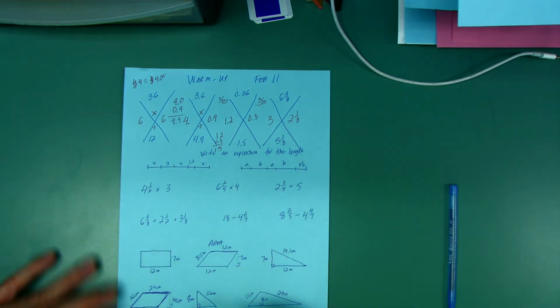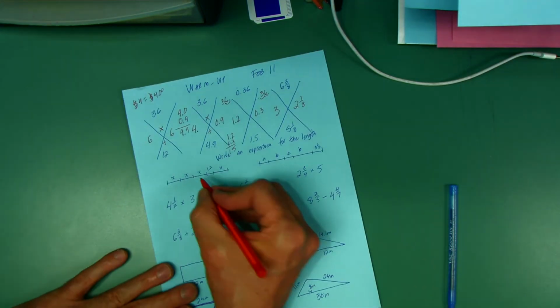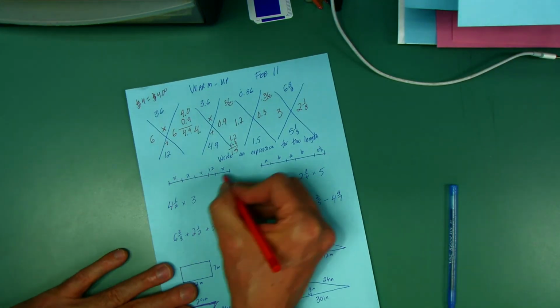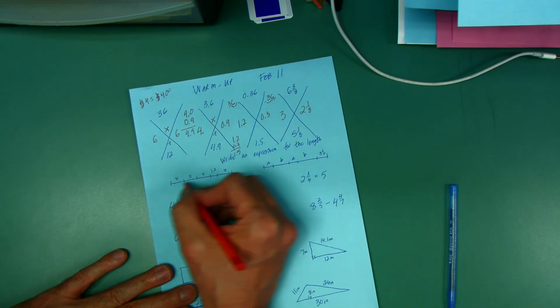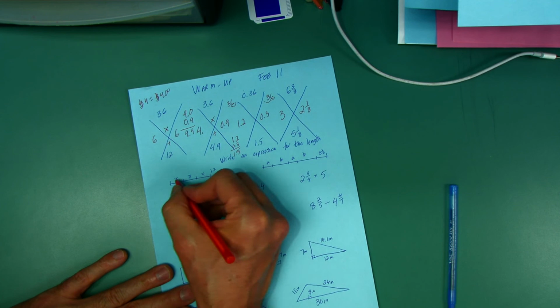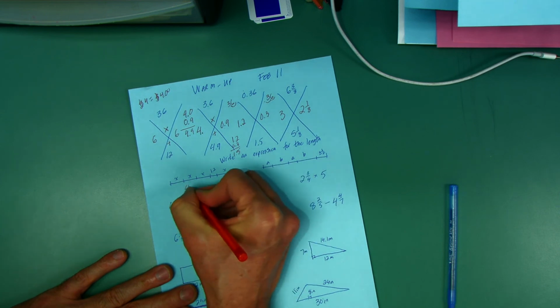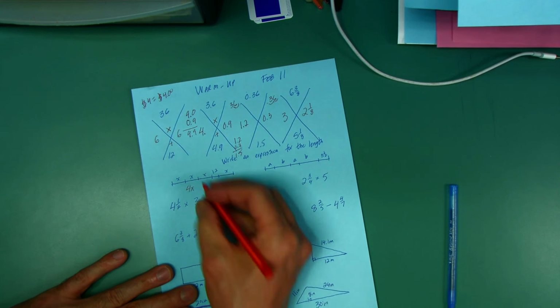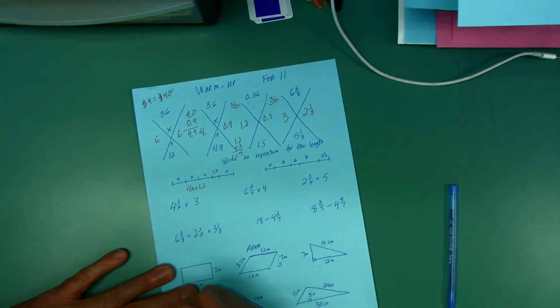All right. When you write an expression, that means you're going to put all these together. How long is this line? It's x plus x plus x plus 1.2 plus x, but I'm going to put all of those x's together. How many do I have? 1, 2, 3, 4. That's the same as 4 times x, right? Plus 1.2. That's the simplified expression, right?